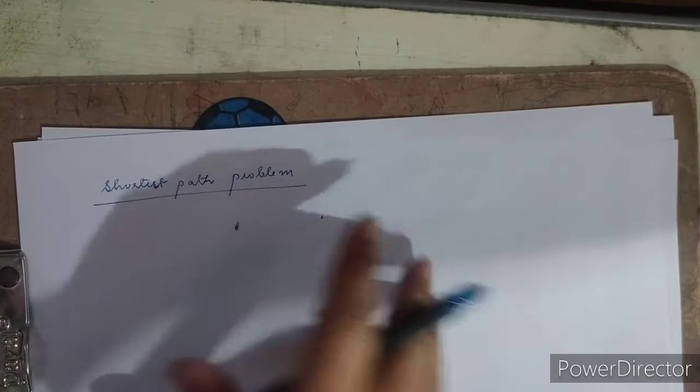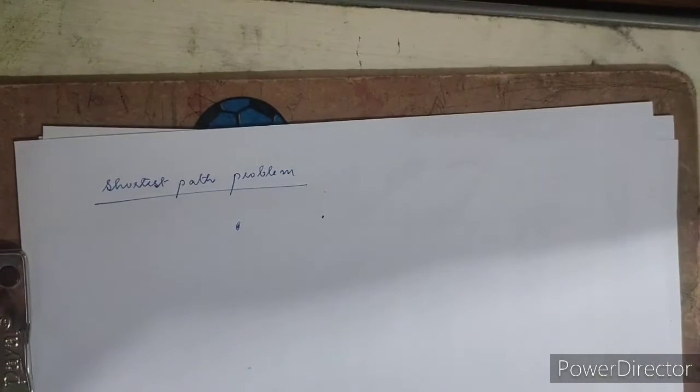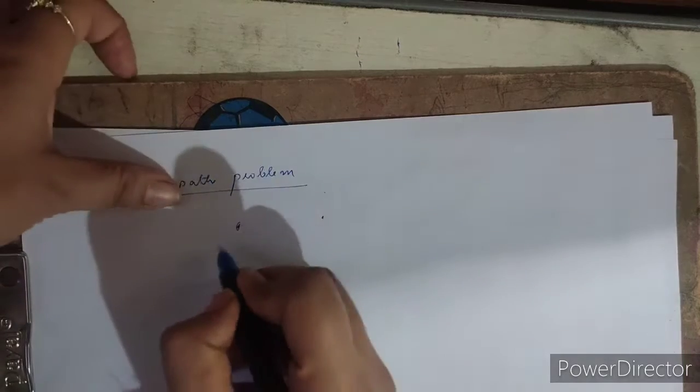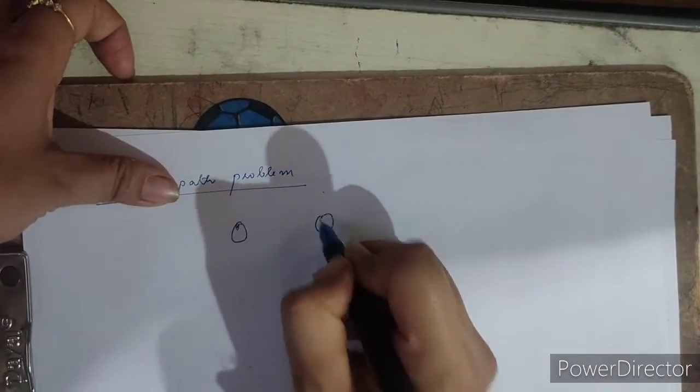All right, suppose I consider a graph like this, a directed graph. Let me take one directed graph here.